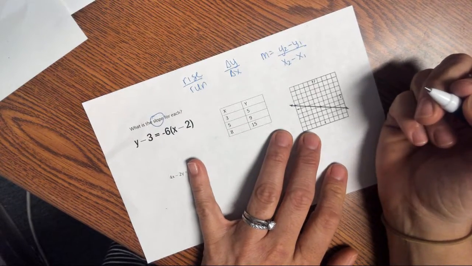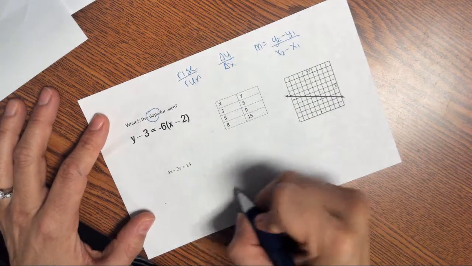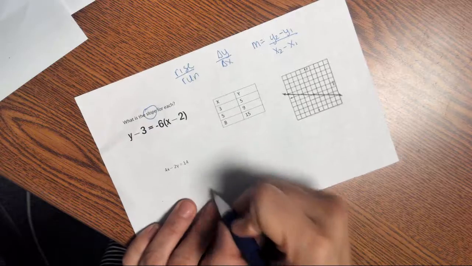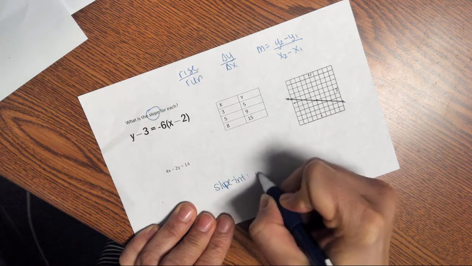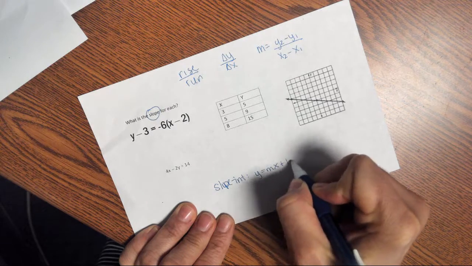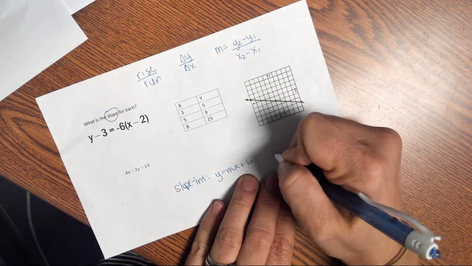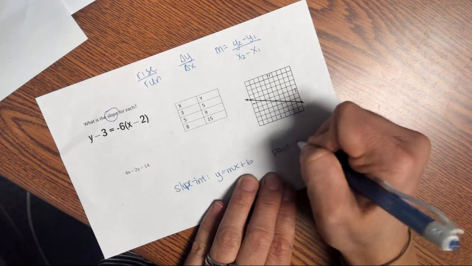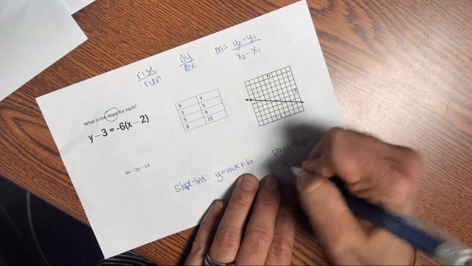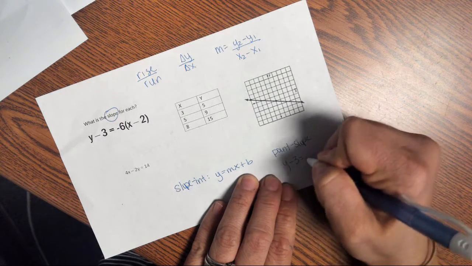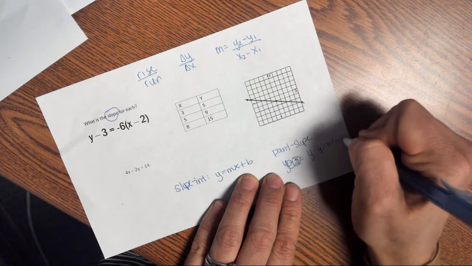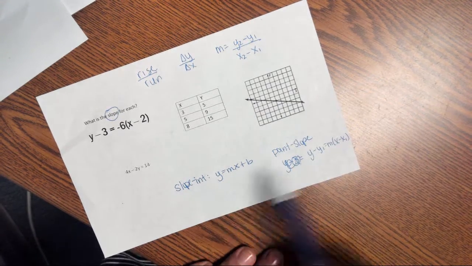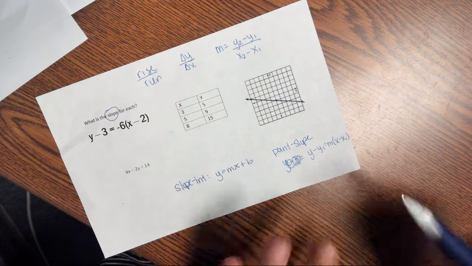Okay, and then the only equations that you have on your math chart are, remember, slope-intercept form, which is y equals mx plus b. That'll be on your math chart. Point slope form will be on your math chart as well. And then standard form.